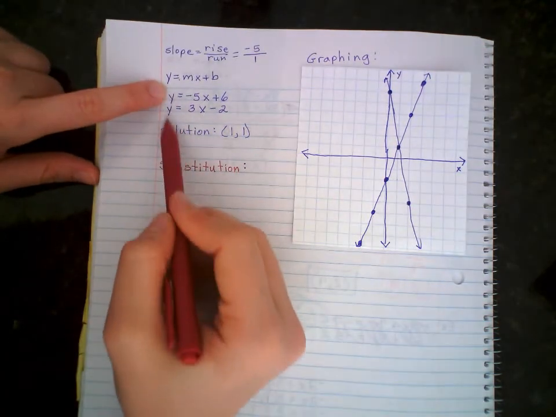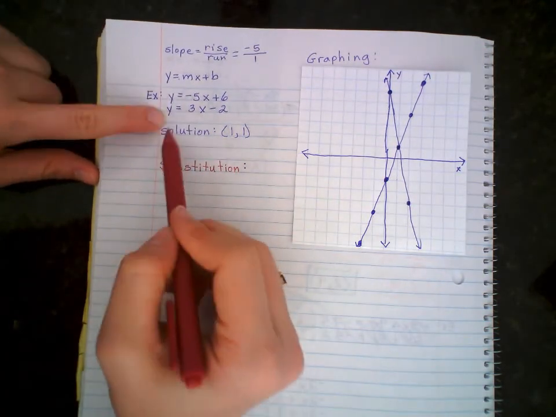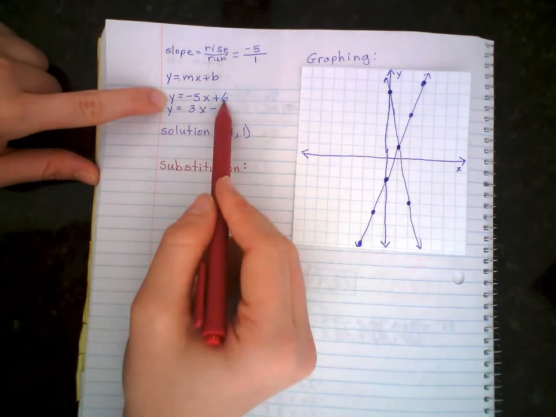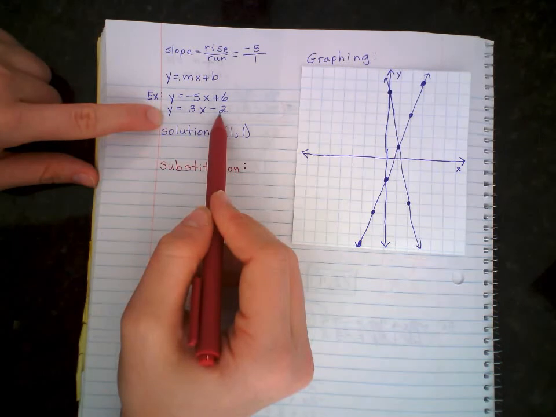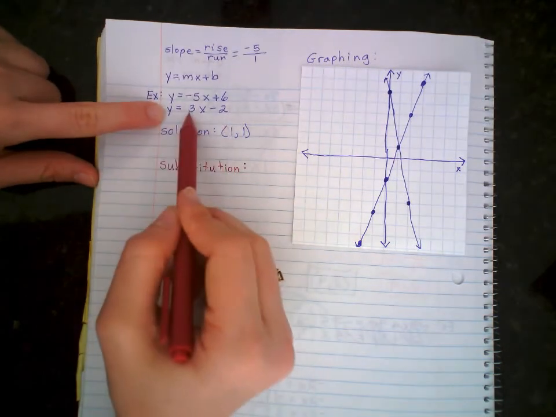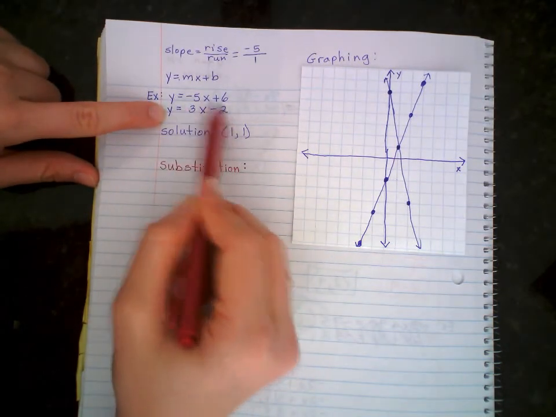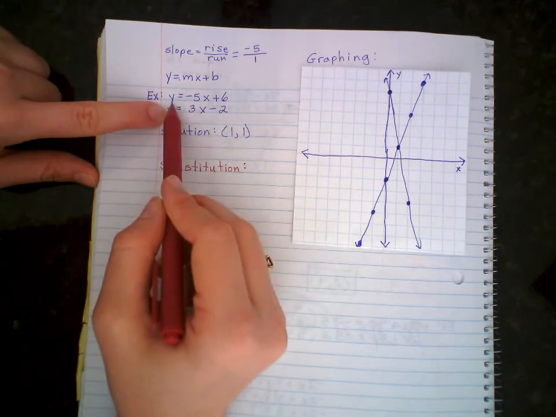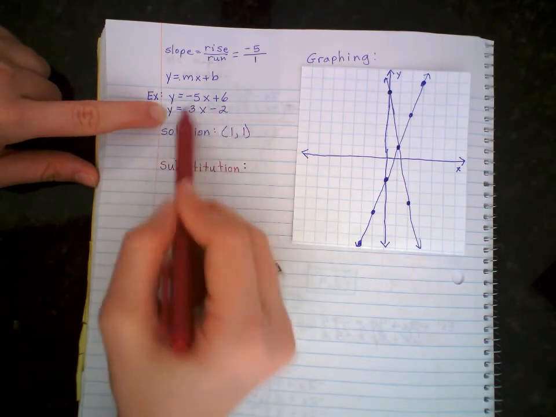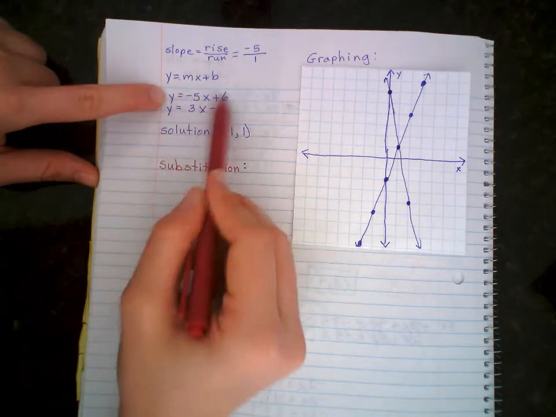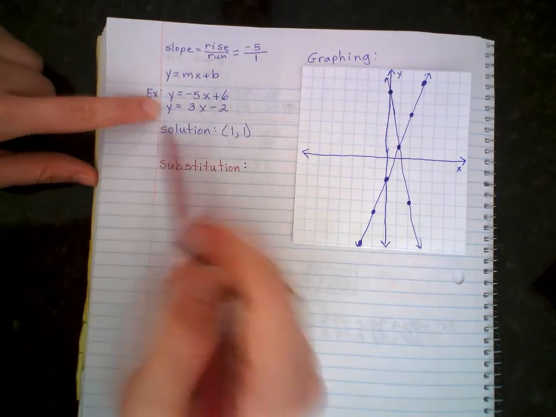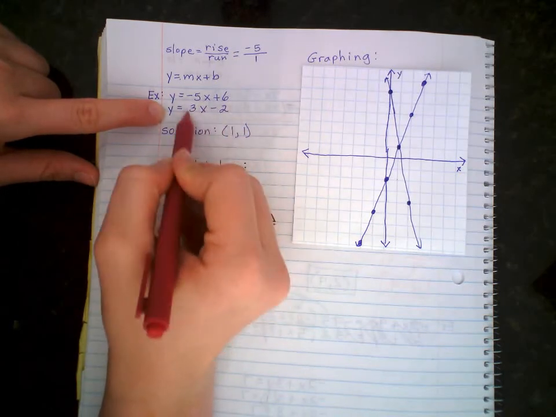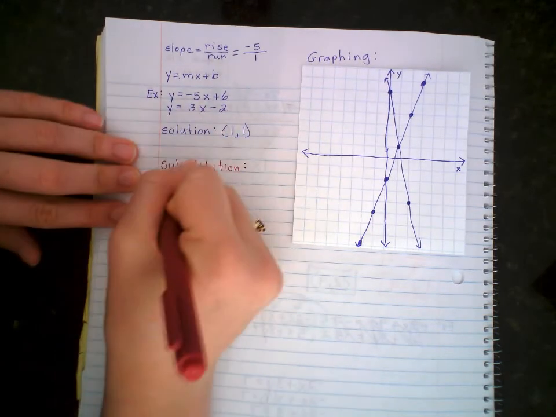So these are both already solved for y. They have y by itself. y is negative 5x plus 6, and y is also 3x minus 2. So I'm going to take this 3x minus 2 and just substitute it, plug it in for this y, because it says y is this. You also could plug this one in down there, whichever one you want. So I'm going to substitute 3x minus 2 into the y up there.